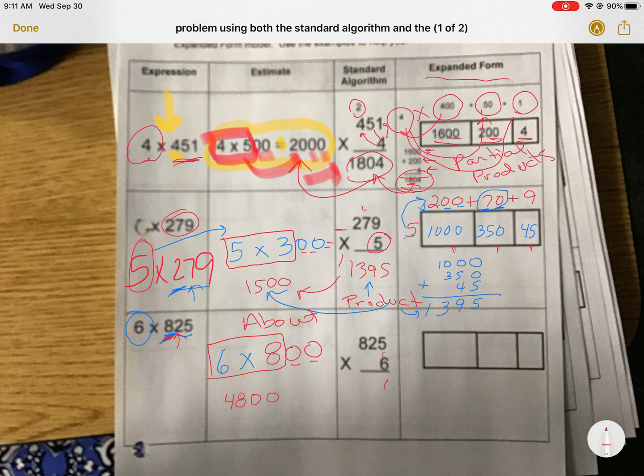5 times 6 is 30. Carry my 3. 6 times 2 is 12. Plus 3, 15. 8 times 6 is 48, plus 1, and there's nothing to carry anymore. So 48, 49, I'm going to just write that 49 down. So I get 4,950 as my product using the standard algorithm. And yes, that is close to my estimate. I'm probably doing it right.